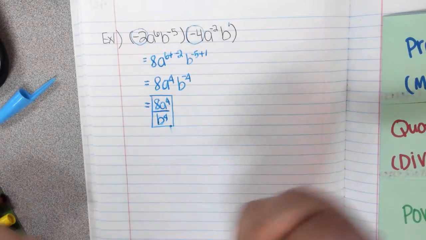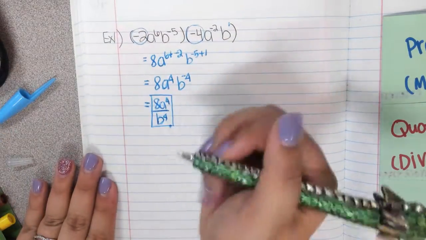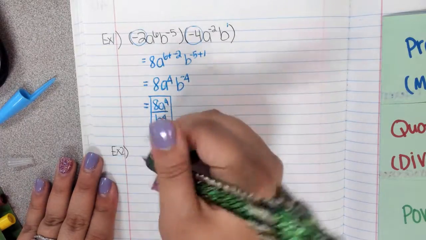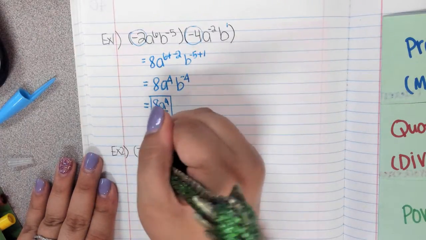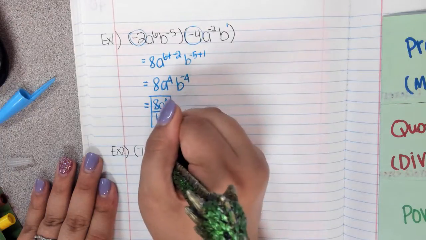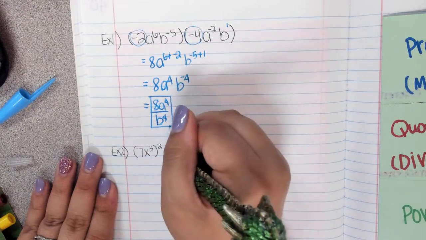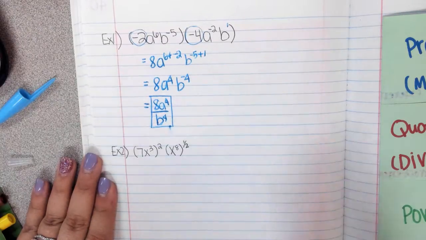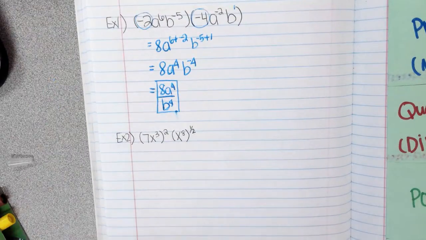Example 2. Okay, I lied. We're doing 3 examples. I don't know if I said that yet. Ooh, getting a little crazy here.